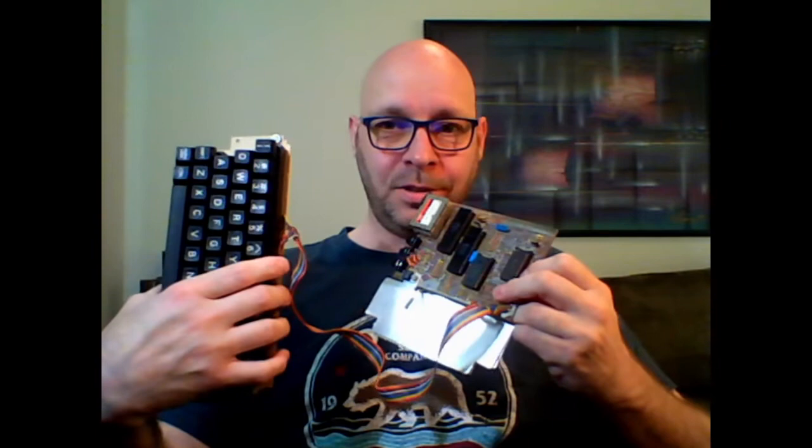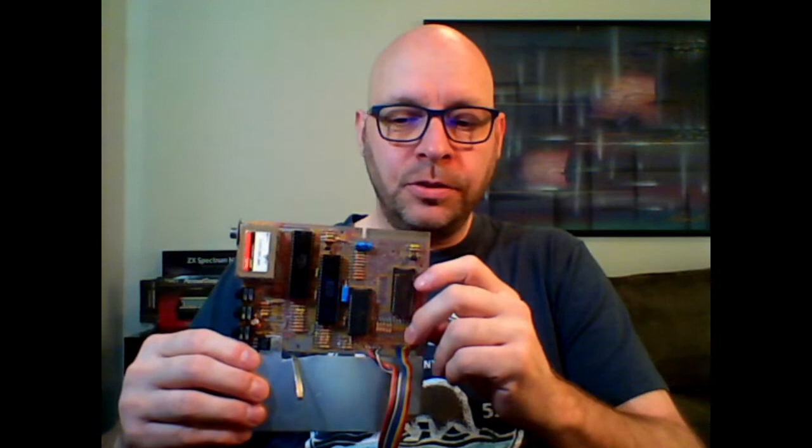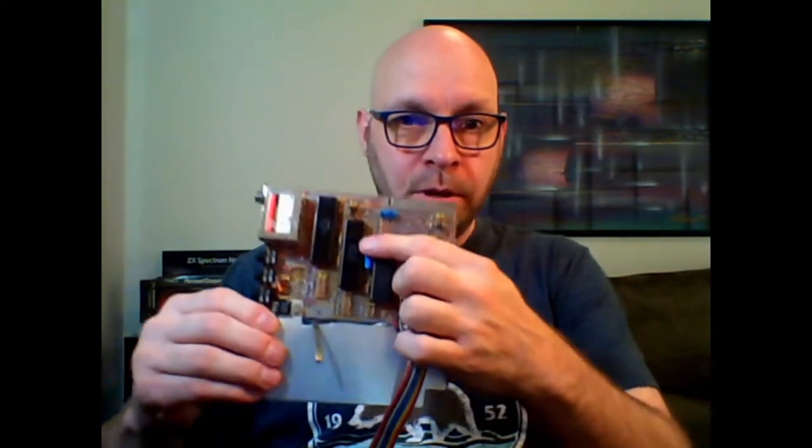This is an external keyboard that I attached to it as well. But what we're interested to look at here is the circuit board, which has right here the Z80 microprocessor chip on it. So we can see that the Z80 microprocessor is an actual physical chip on the circuit board, and it has pins that are used to connect it to other devices on the circuit board.